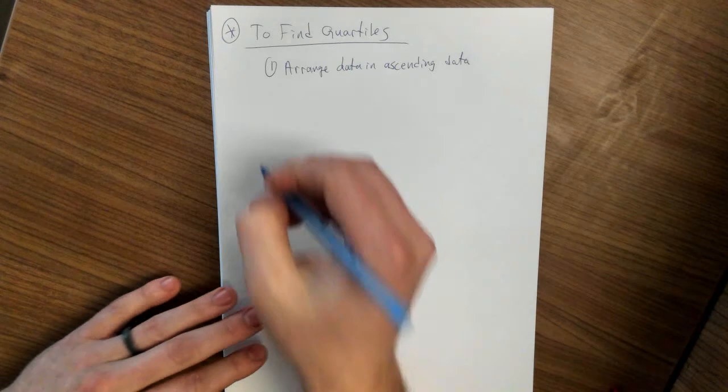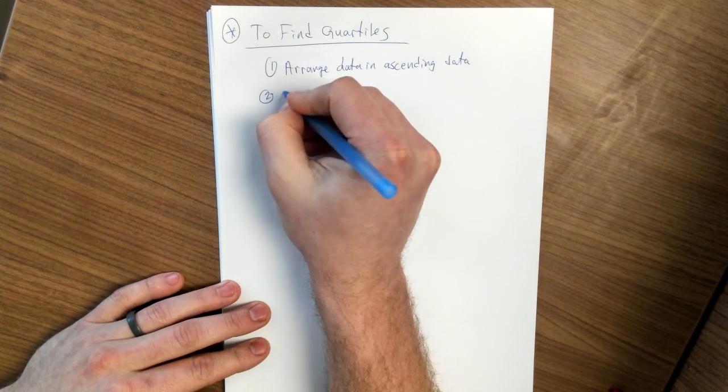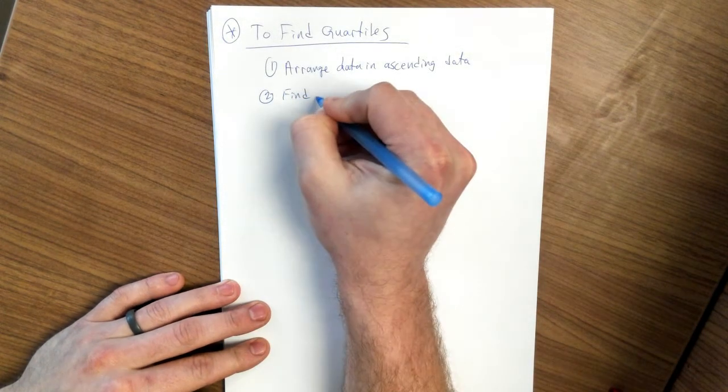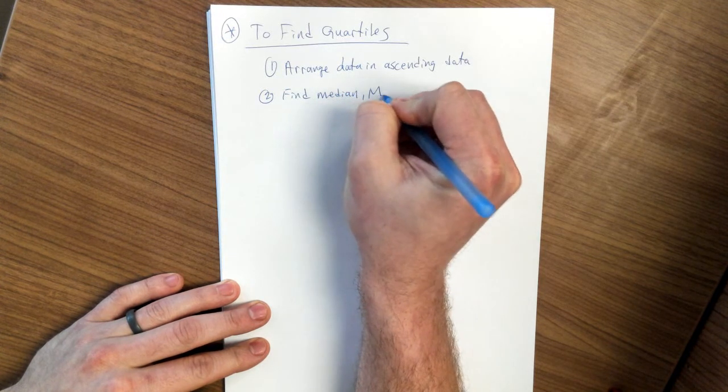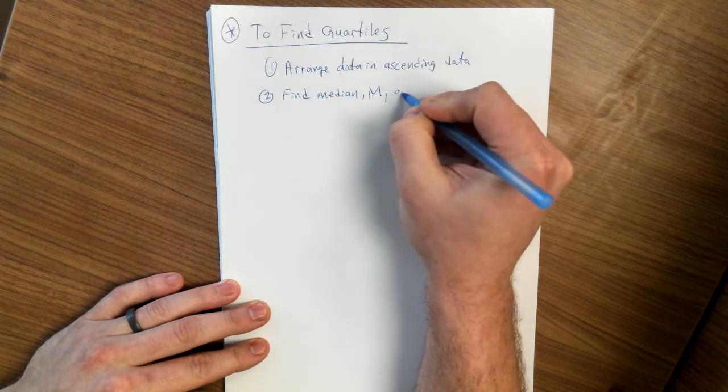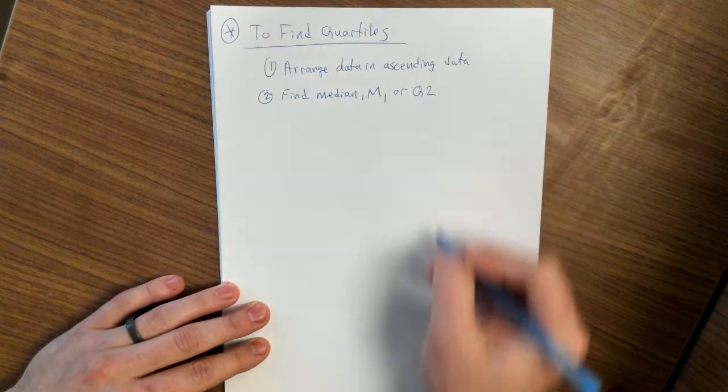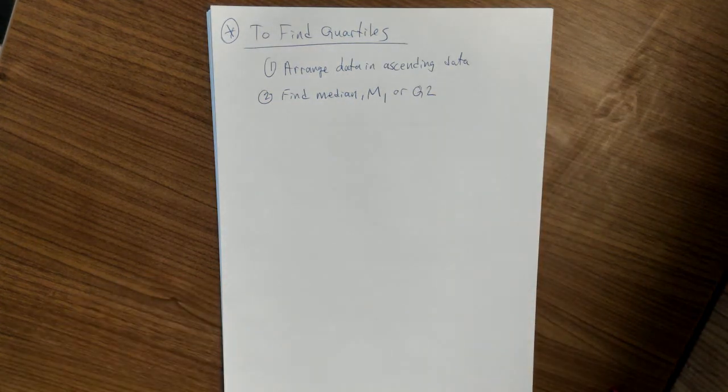And then from there, number 2, find the median, M, capital M, which is the same thing as Q2. So when I refer to Q2, the second quartile, it also means that we're finding the median. So it's important to keep those two related to each other.